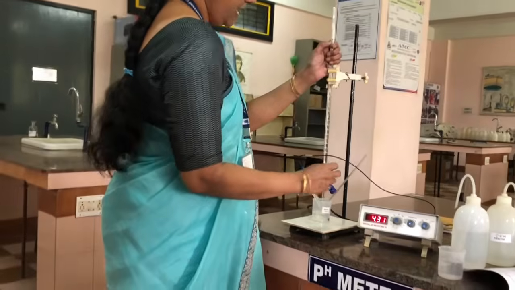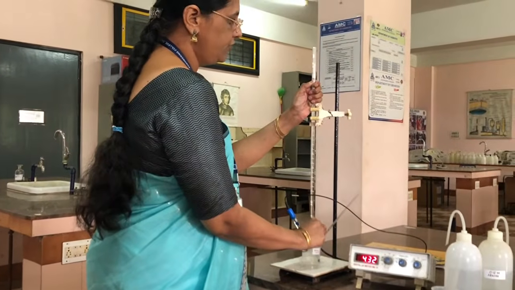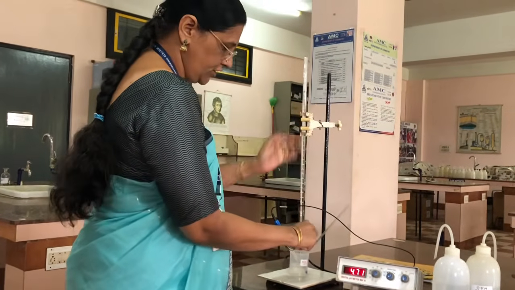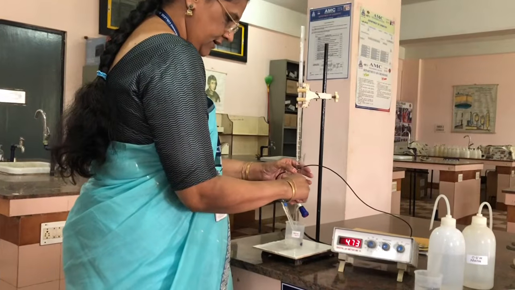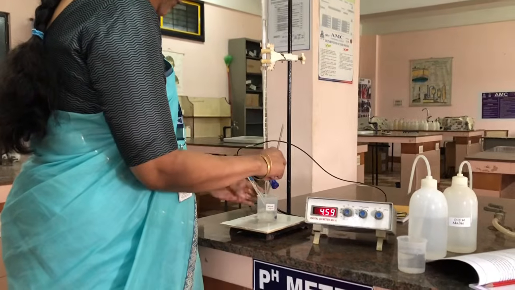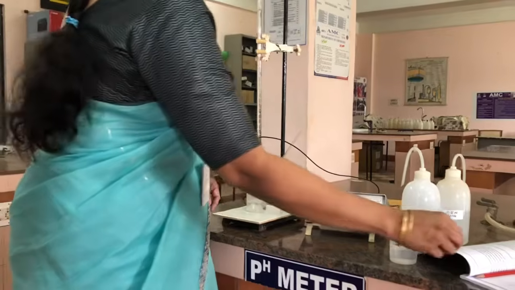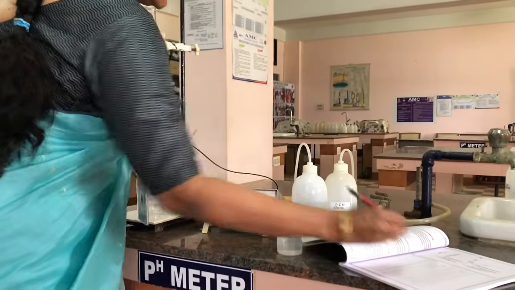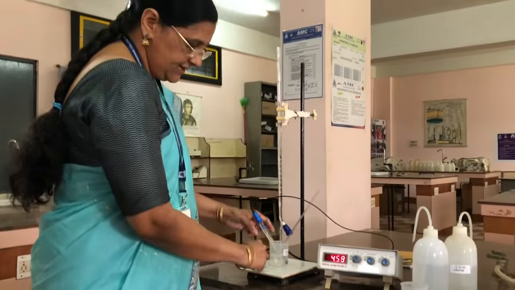Now again you have to add from 1 to 1.5 ml. Again after addition of 0.5 ml, you have to shake the solution and note down the pH. You will observe that with the addition of 0.5 ml continuously, the pH of the solution is increasing because the H plus ion concentration is decreasing in the solution.